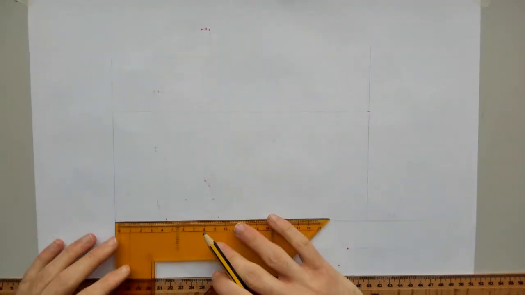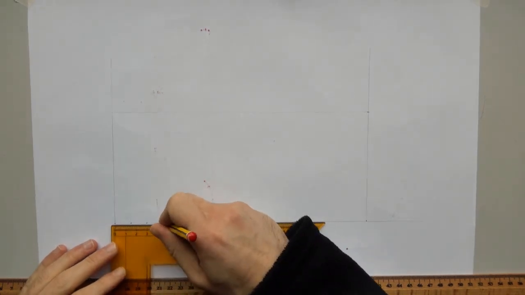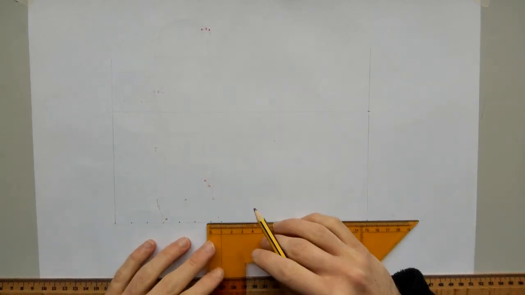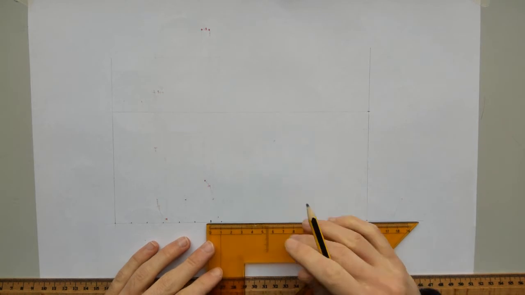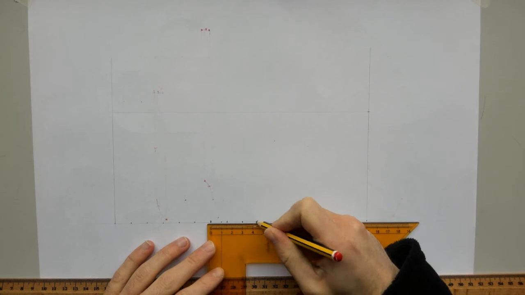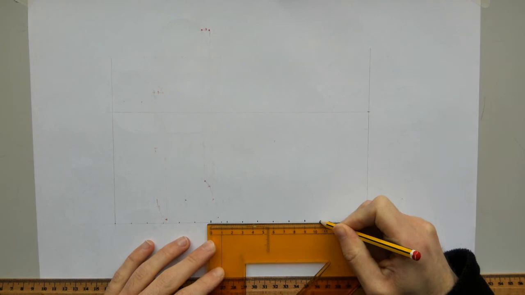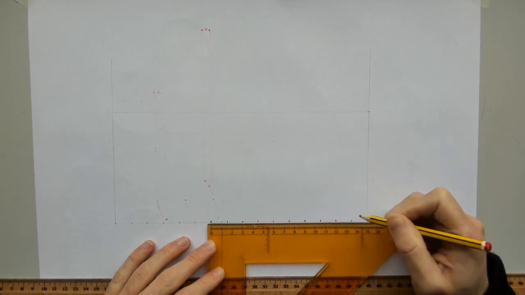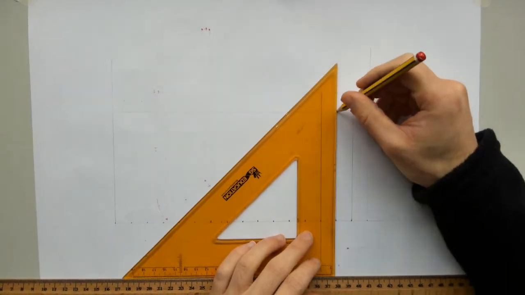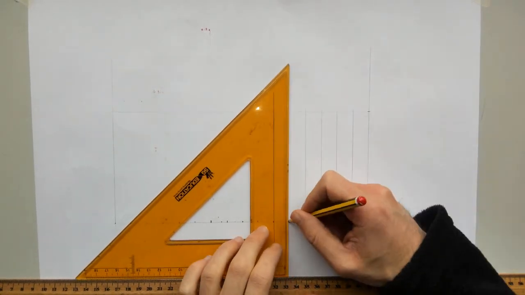So they're all 15mm squares, so what I'm going to do is just measure 15s all the way across. Making sure not to take that 100 there, and just start again. And just take all those points up. Remember, all of this is going to be light for now. We don't draw our whole grid in heavy.